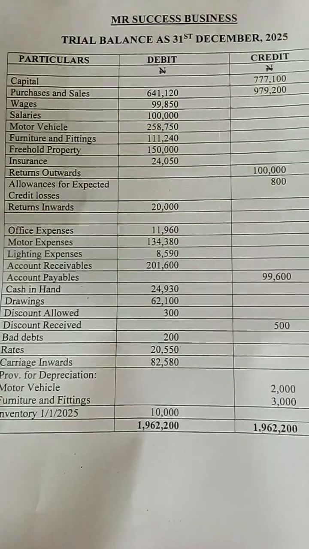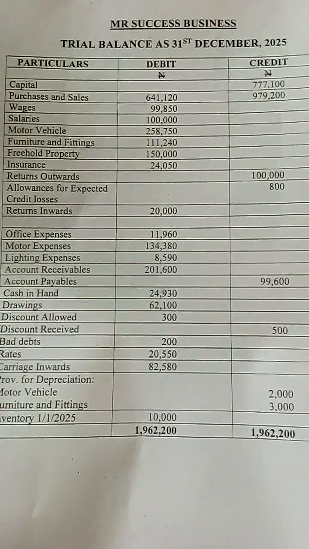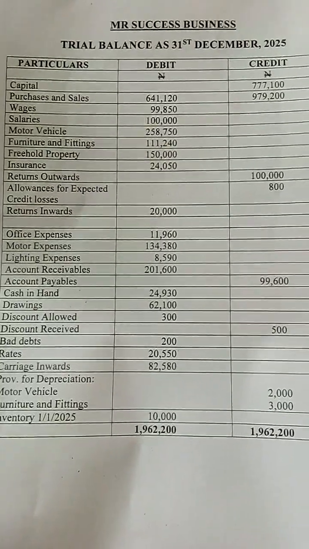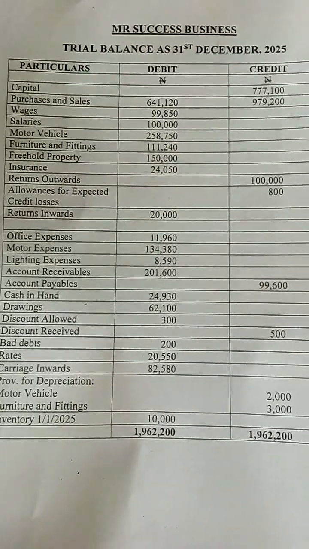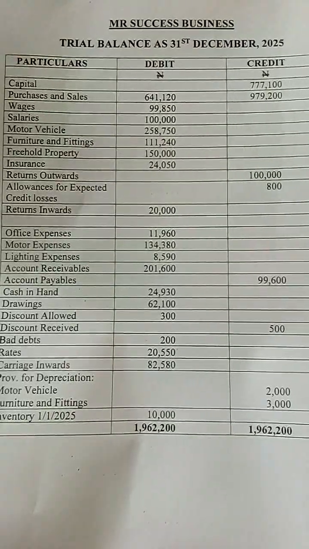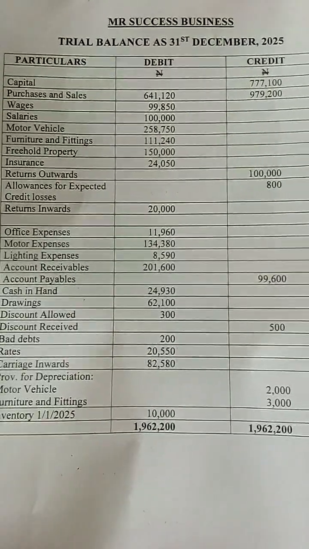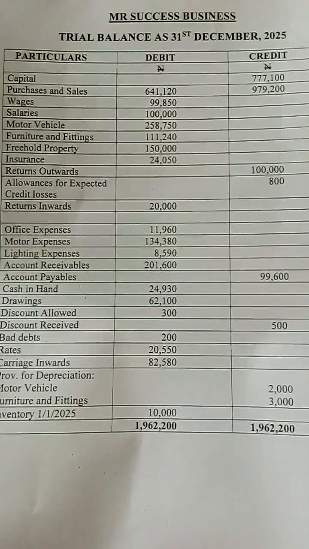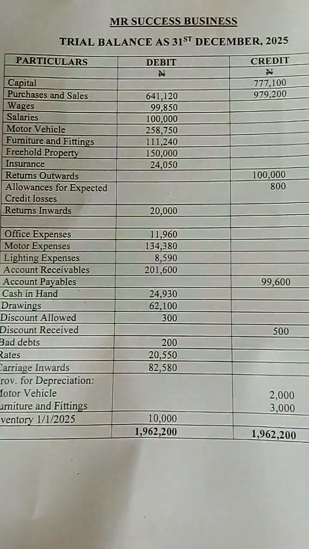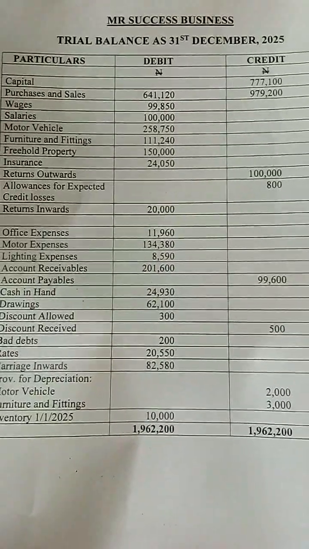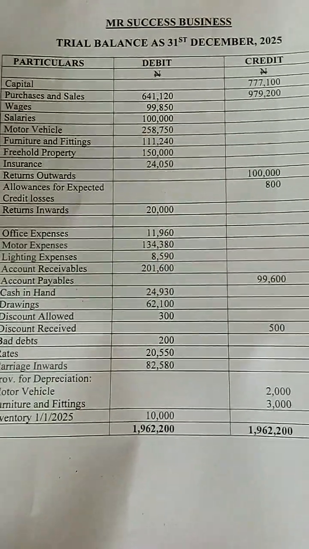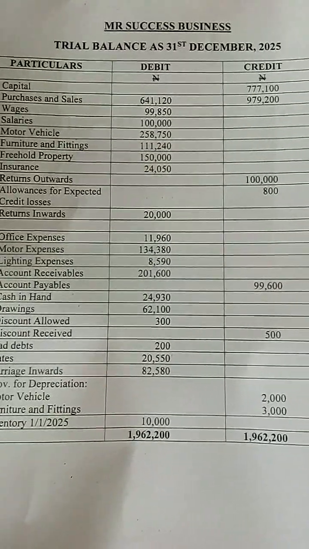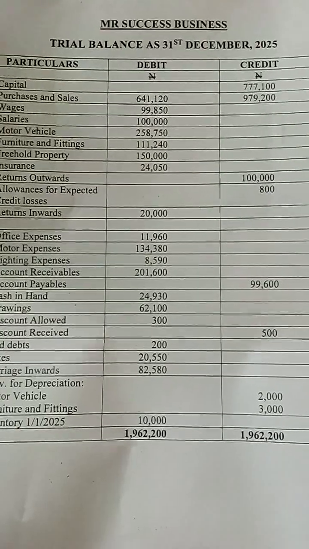Capital, we have 777,100 naira. Purchases and sales: for the debit side, 641,120,000, and for the credit side, we have 979,200 naira.